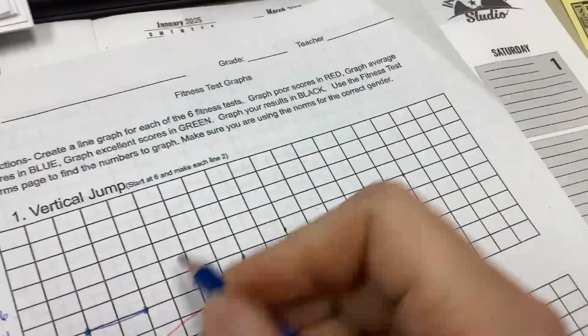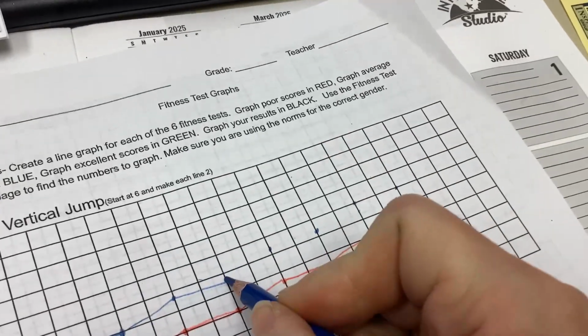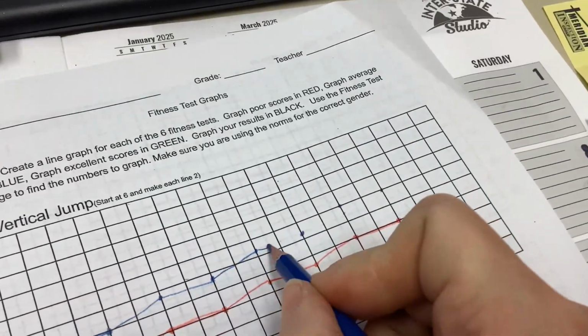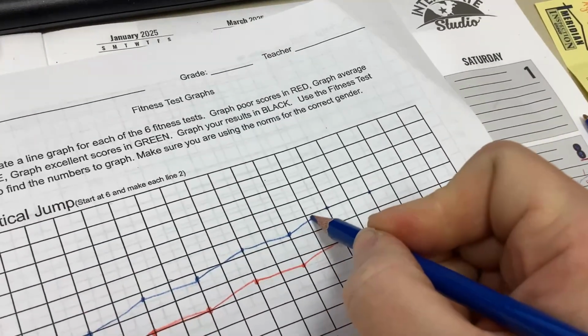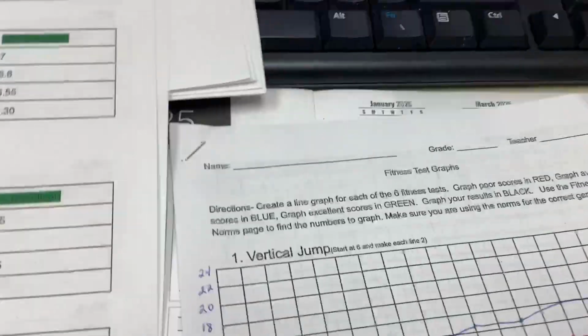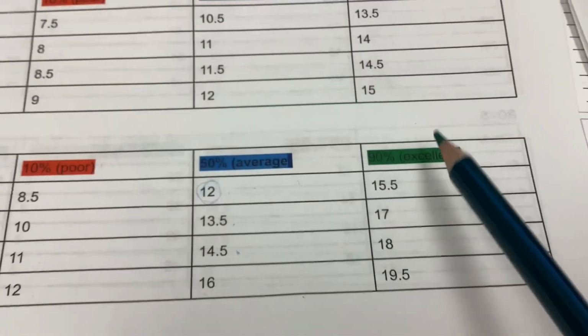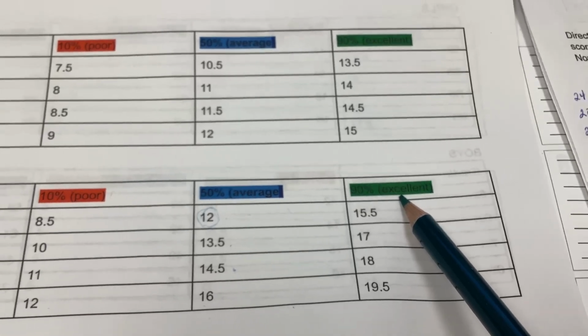So we're connecting the dots. Remember to make sure that you are looking at the right gender, whether that's boy or girl, right? Okay. Then we're going to go with our green. All right, so now we're getting our green. This is the 90th percentile. So we're going, this is the excellent scores.